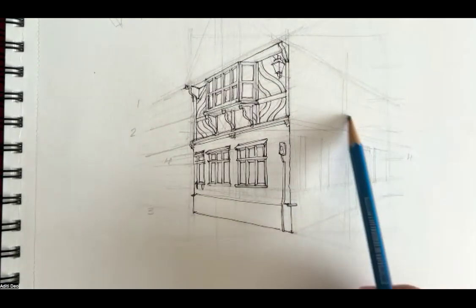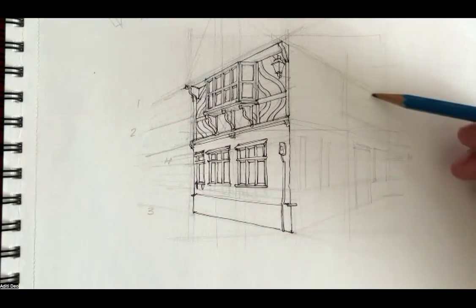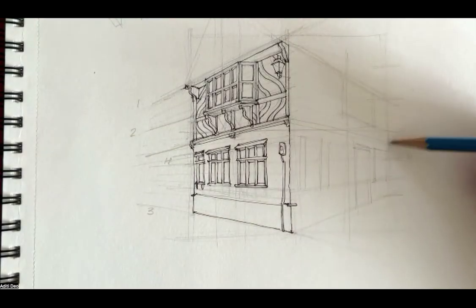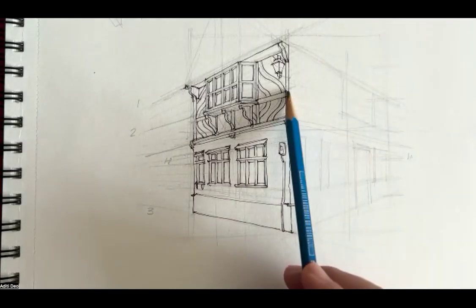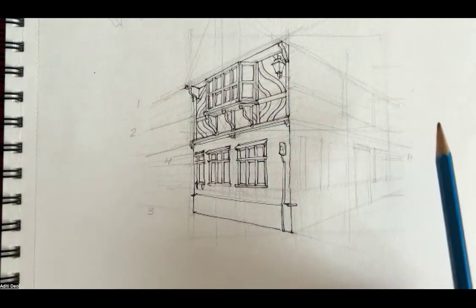Then you have some kind of beautiful design on the right side wall. And draw what you can. That which you can't, just ignore it. The beam on the right side wall is not at the same height as this beam.